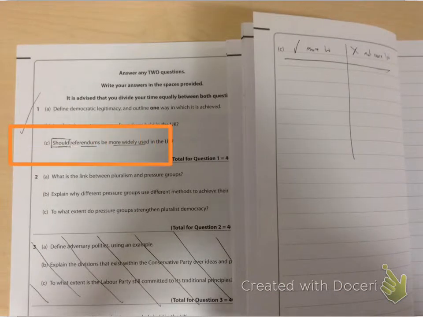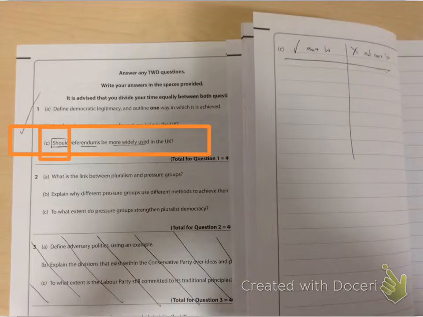Now you've got to really analyse the question carefully. So you'll be looking for the task word in the question. What is it you're going to be asked to do? In this case, that's "should". And then the topic words: referendums be used more widely in the UK. So you're being asked, should they be used more widely? Shouldn't they be used more widely?